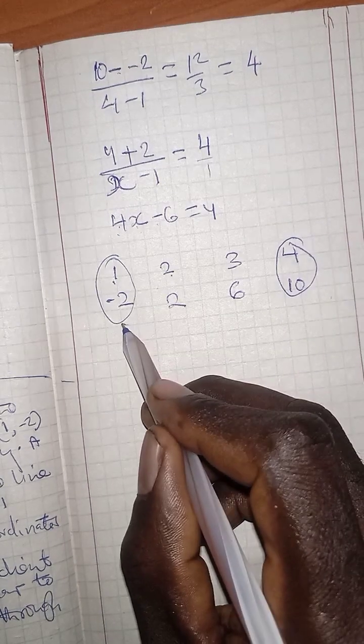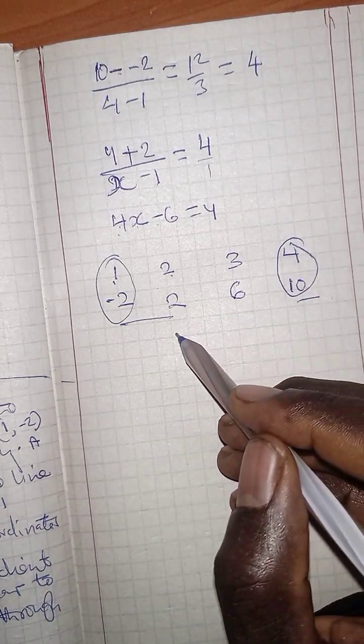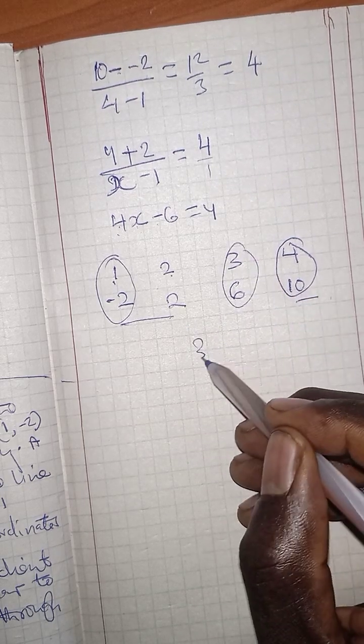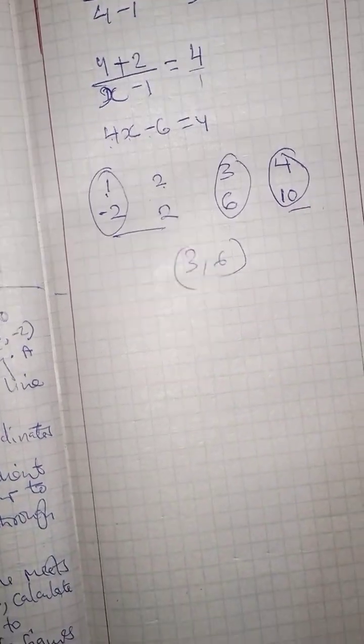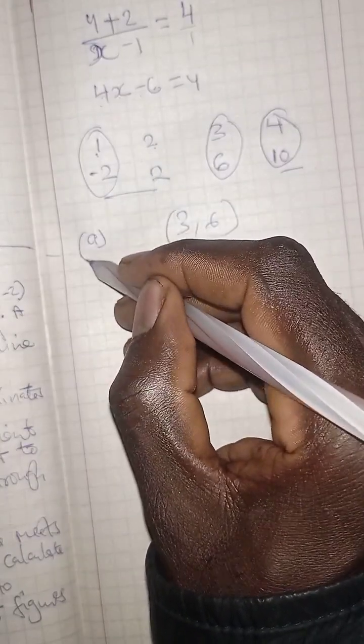Now, this part is 2, this part is 1. So the coordinate that divides the line into the ratio of 2 to 1 should be this. Those are the coordinates that divide the line into the ratio of 2 to 1. We have been told to determine the coordinates, so part A, determining the coordinates, we have finished.